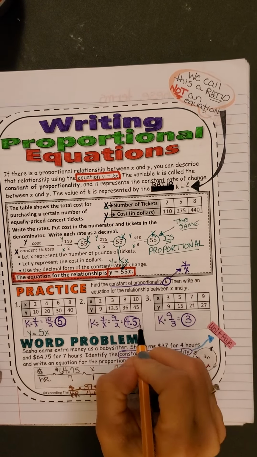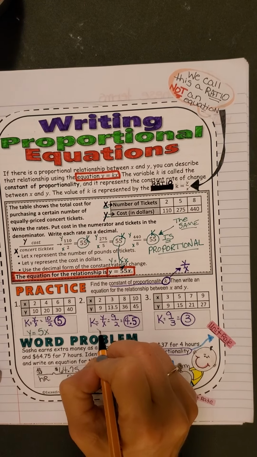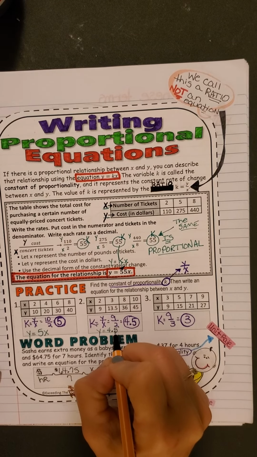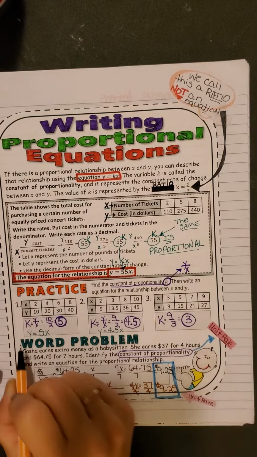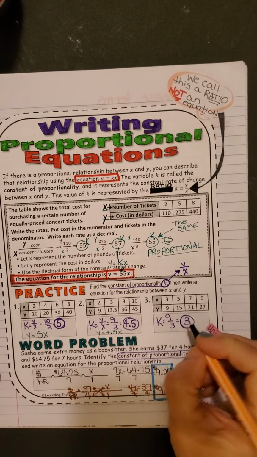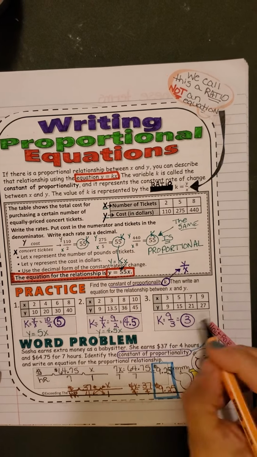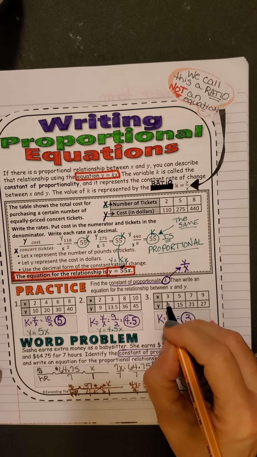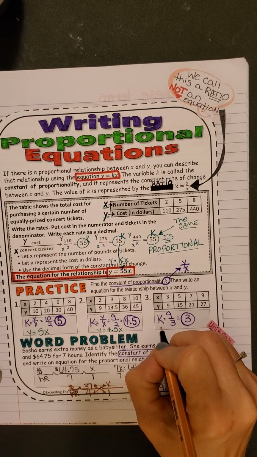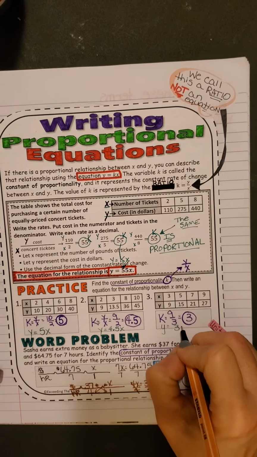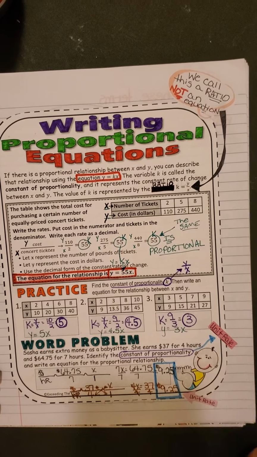I got 4.5. Now I'm going to write it as y equals 4.5x, because that's kx. I'm substituting k for the k in that equation. 9 over 3. 9 divided by 3 is 3. So y equals 3x. That's my equation.